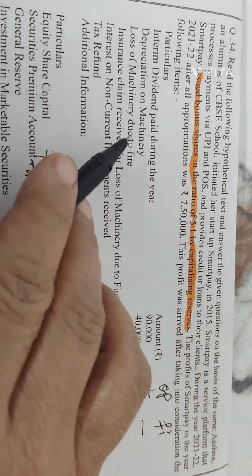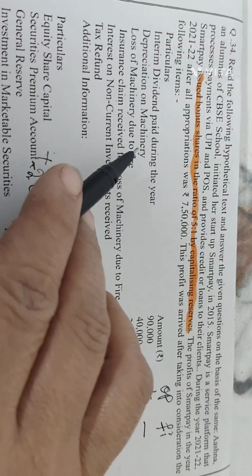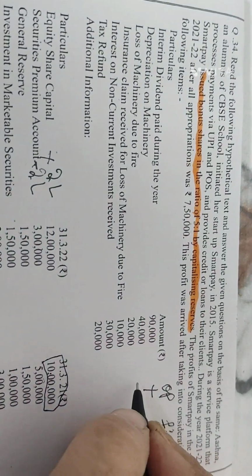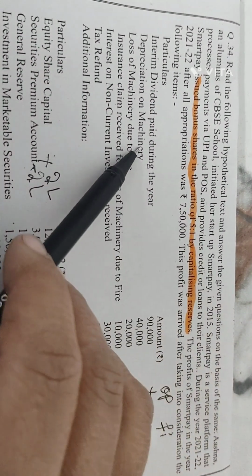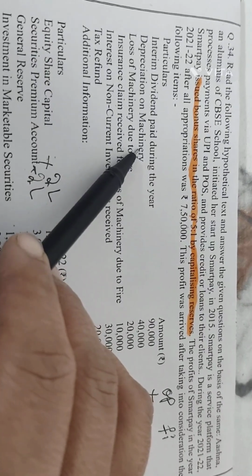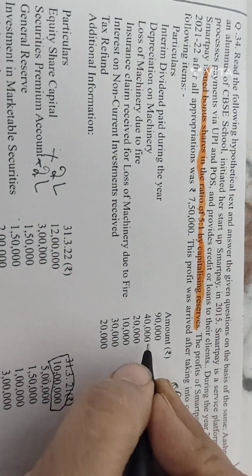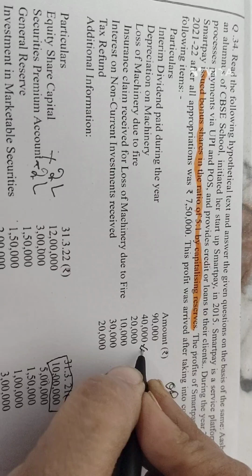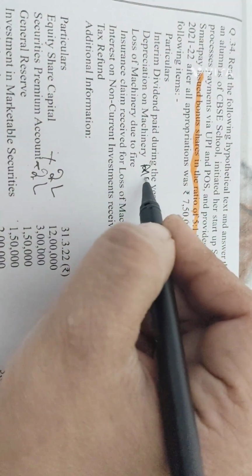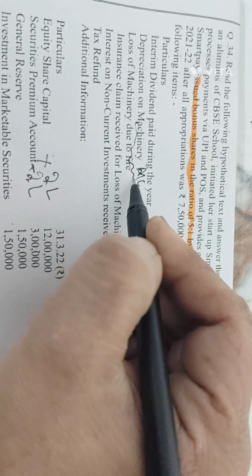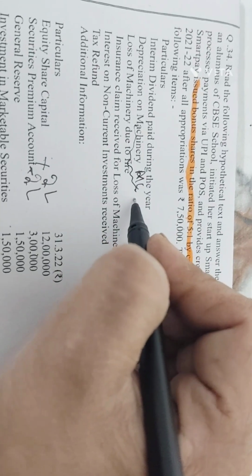Then depreciation on machinery. Depreciation on machinery would also be added to your operating activities, right? For the calculation of your net cash flow from operating activities. But where it would be taken next, it would be taken to your machinery account, on the credit side of the account. That is the second adjustment.